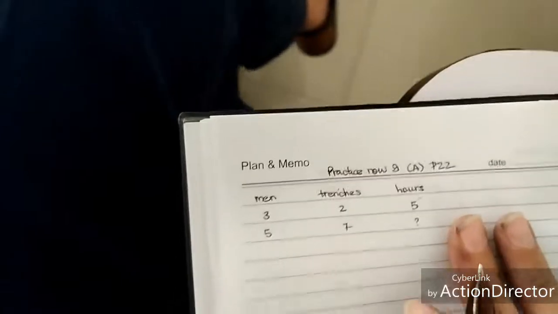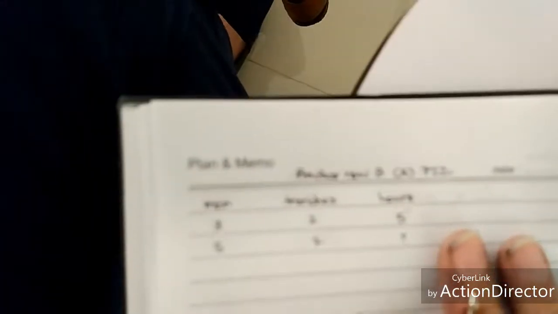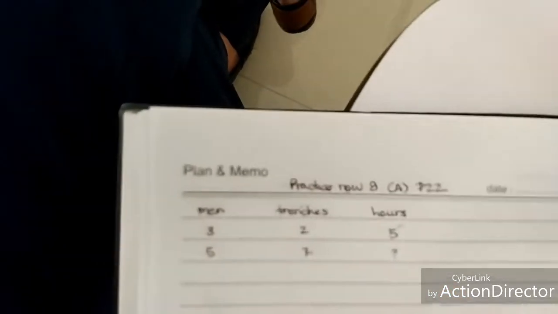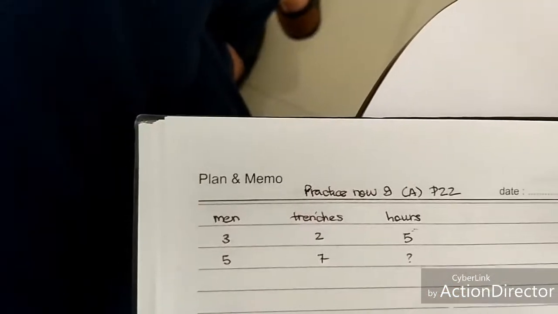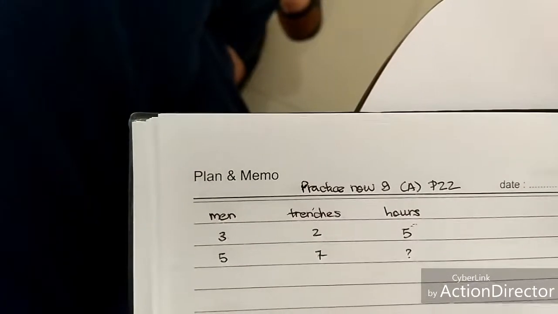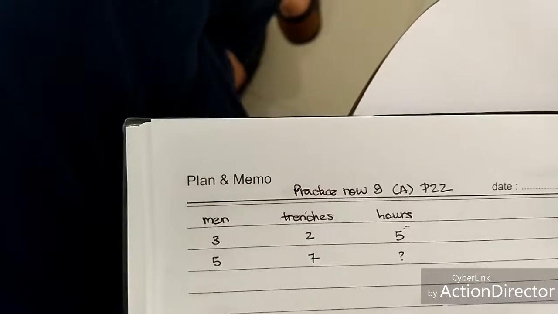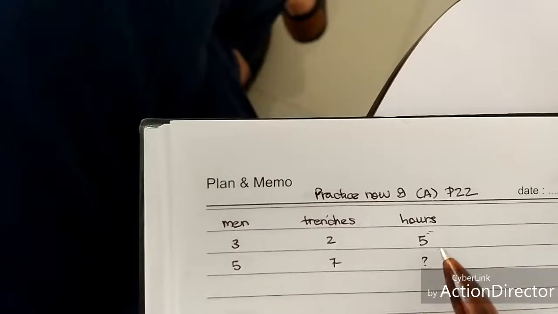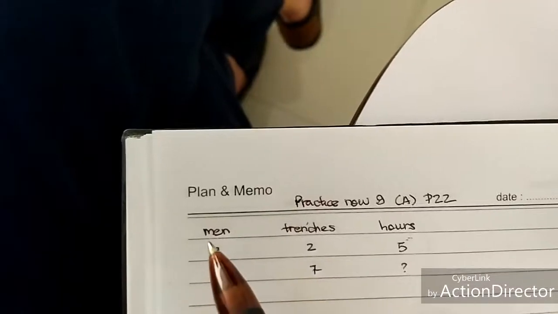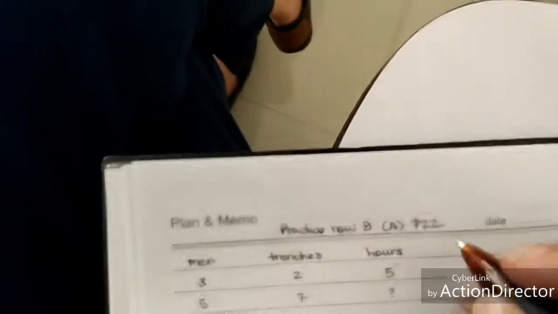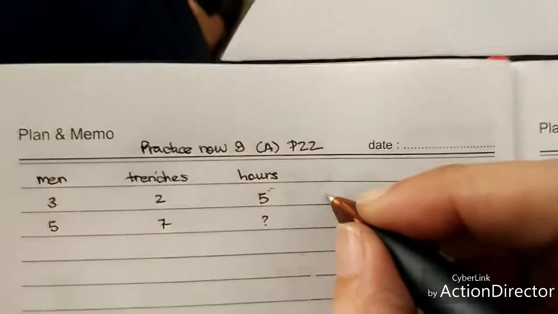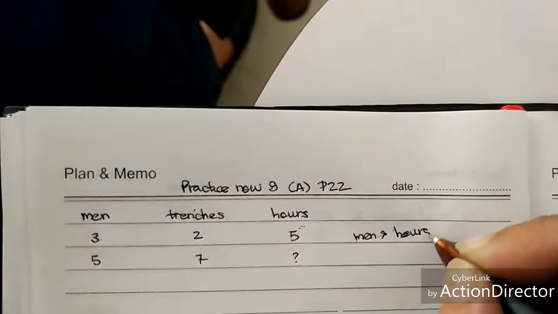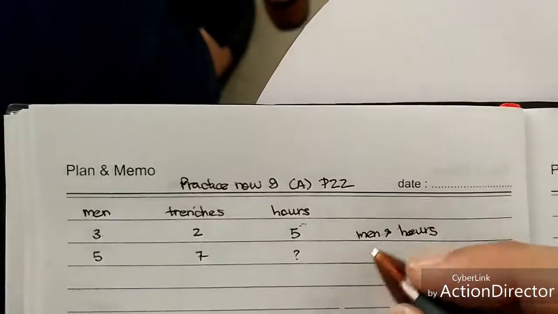Now, we're dealing with 3 elements here. One way to do it is to compare 2 things separately. You need to compare one element to the element that is being questioned, and the other element to the element that is being questioned. Which one is being questioned? The hours. So you need to compare men and hours. I will write it here: men and hours. And after that, I will also compare trenches and hours.